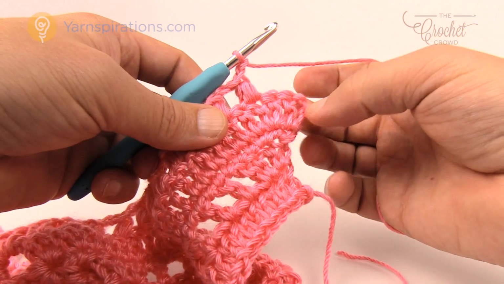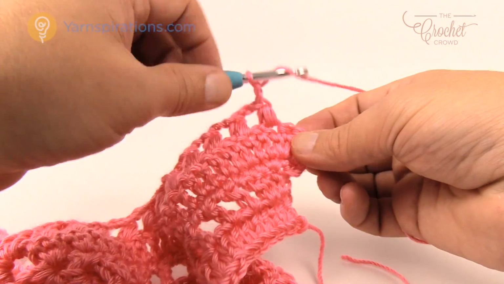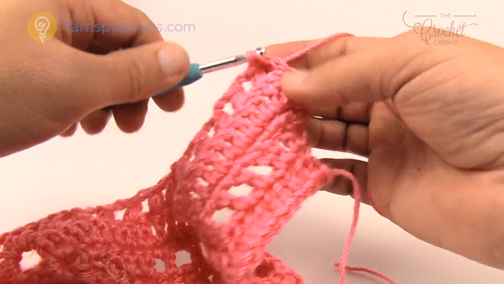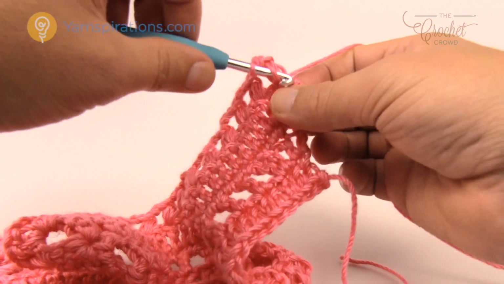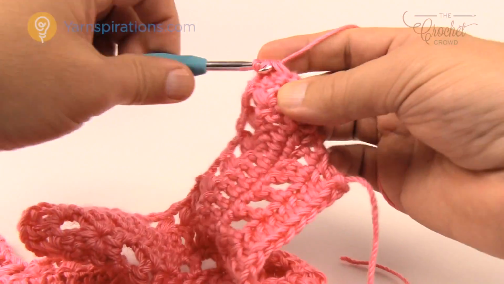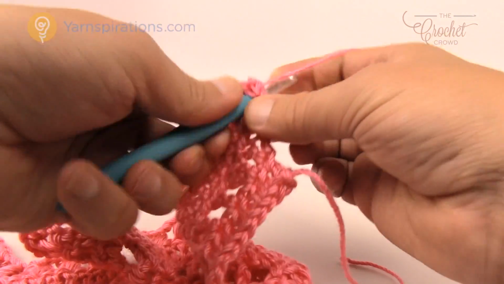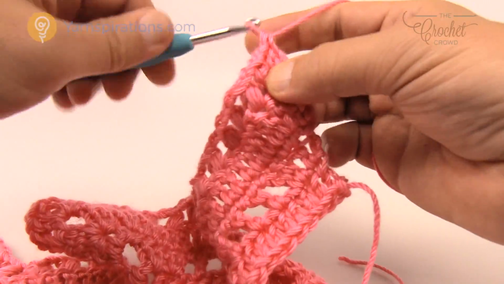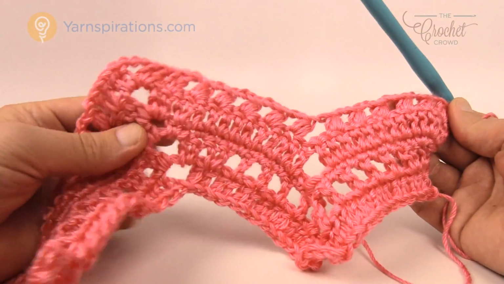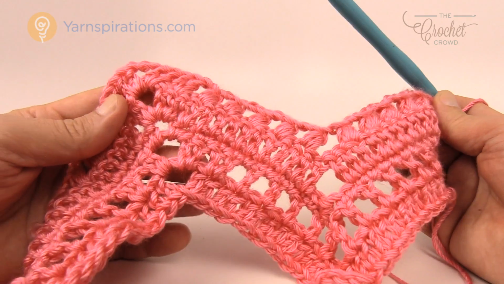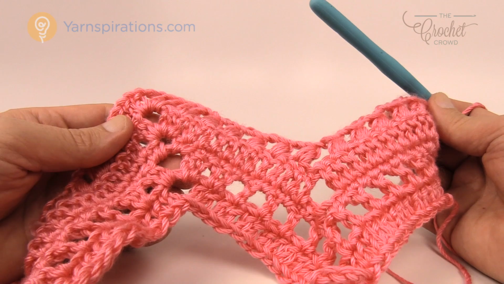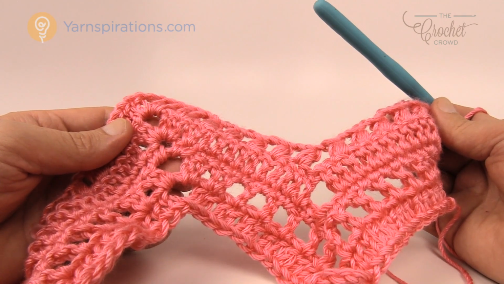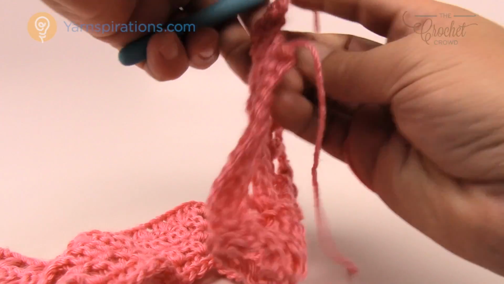So I'm going to chain 1, and you've got 3 stitches left. We're going to skip 1, and the next stitch is going to be 2 double crochet, and then the final stitch is going to be 2 double crochet. So now we've just completed row number 4. You can see it has a very different look, and that's what makes this Afghan really quite amazing. We're going to turn our work and go for row number 5, which is the same as row number 3. Let's begin to do that next.